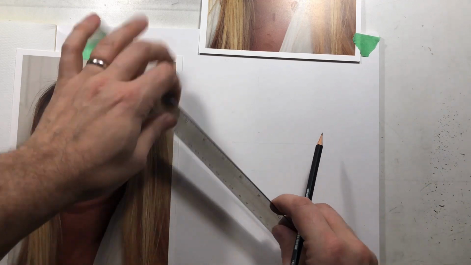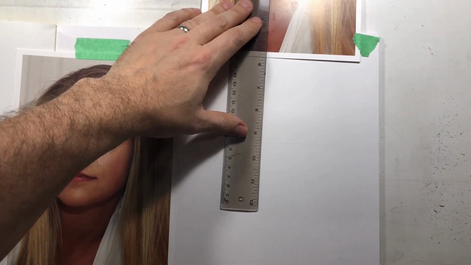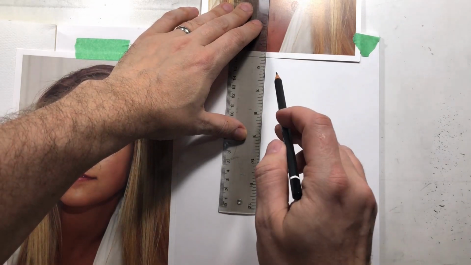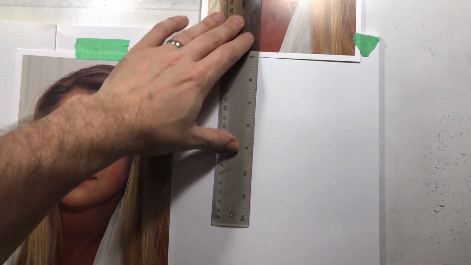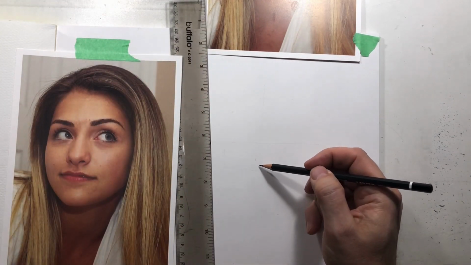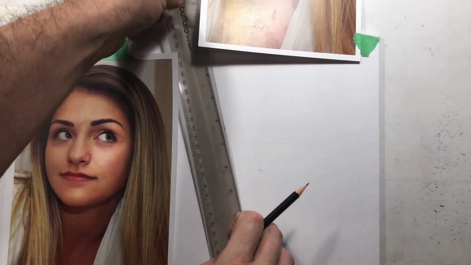Now I should probably go up here, and that's why it's nice to be able to do it that way. I should probably go up here and create a center point. So this right here is like the center of her nose, and that's the bottom of her nose.